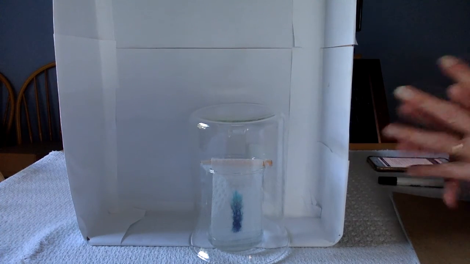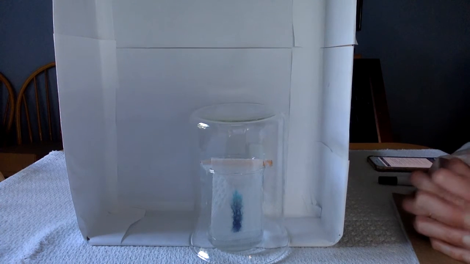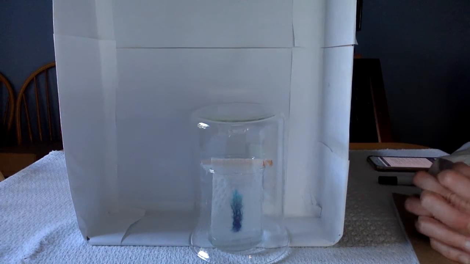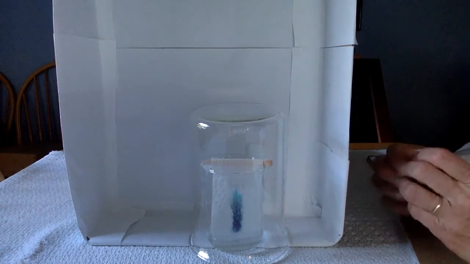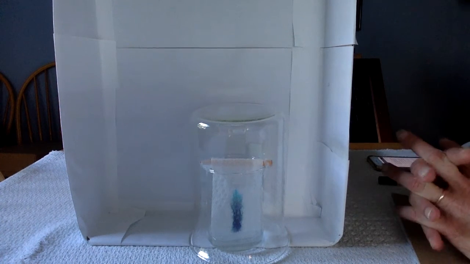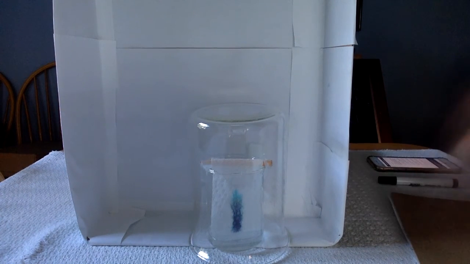Now, we don't usually do this with marker ink. It's often done to separate components of a fluid found at a crime scene, or to analyze a protein and see what goes into making it up. Things like that.